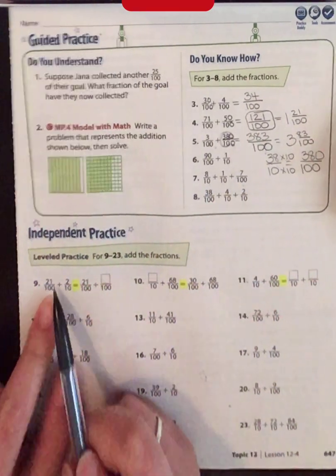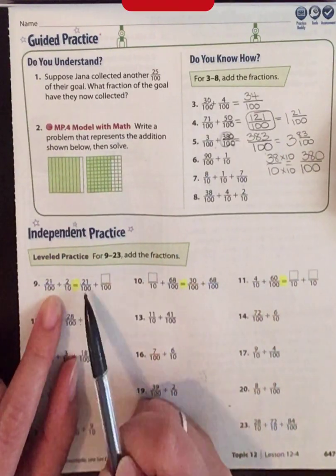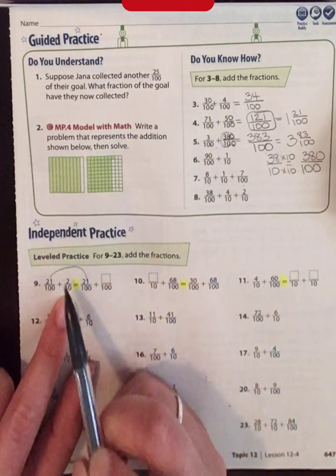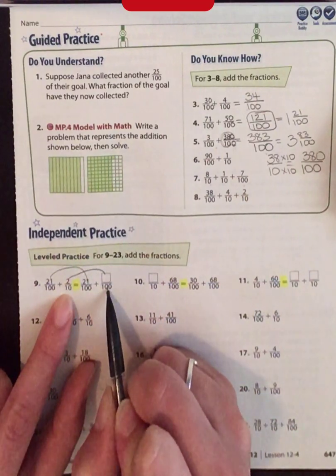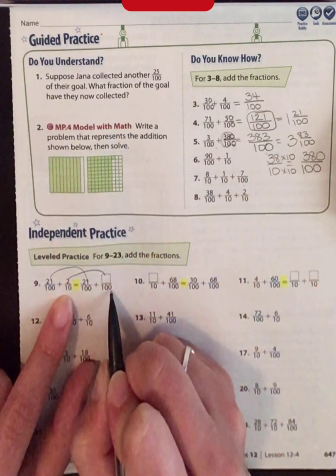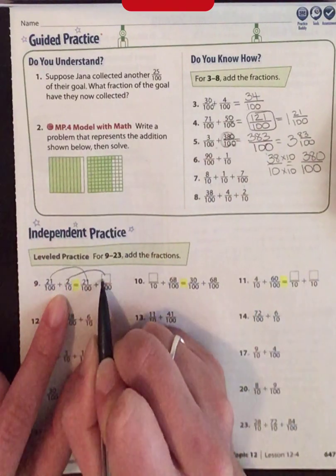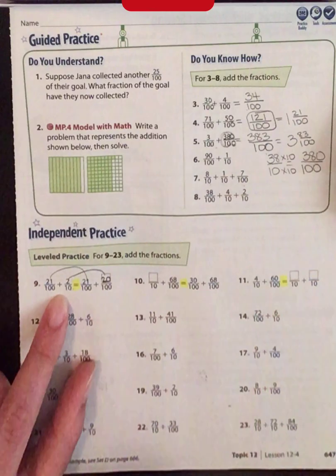Okay, they're showing that you've got 21 hundredths plus 2 tenths is equal to 21 hundredths plus blank. See, these are identical. So they want to know, what do you make 2 tenths? 2 tenths is equal to how many hundredths? Remember, if we add a 0 on bottom and a 0 on top, we get 20 hundredths. That's all they're looking for there.